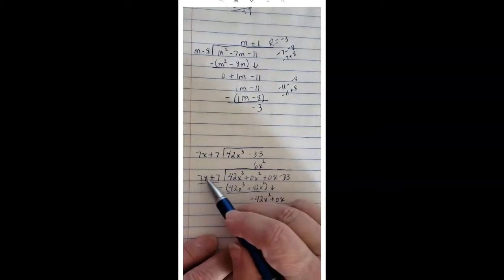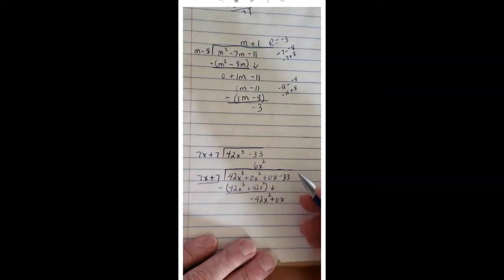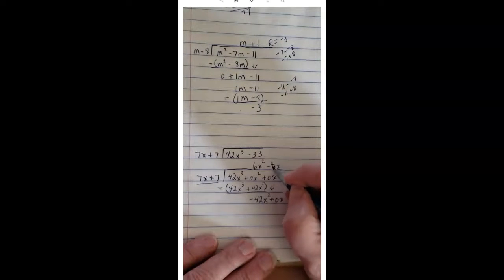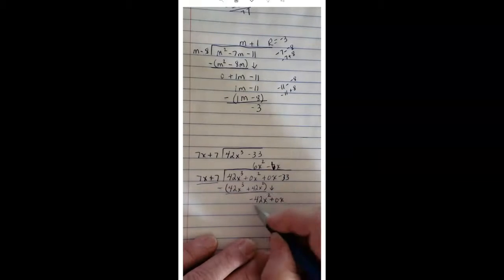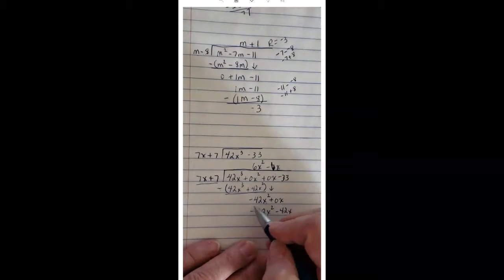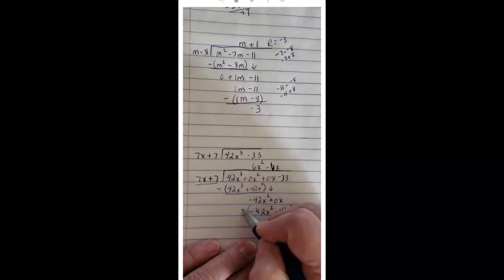What do I have to multiply 7x by to get negative 42x squared? Well, that would be a negative 6. And what do I multiply x by to get x squared? And that would be x. I put it on the top. I multiply it by the whole thing. So that would be, oops, that's a 6, isn't it? Sorry. So that would be negative 6 times 7, which would be negative 42x squared, and minus 42x. I've got done with my multiplication.